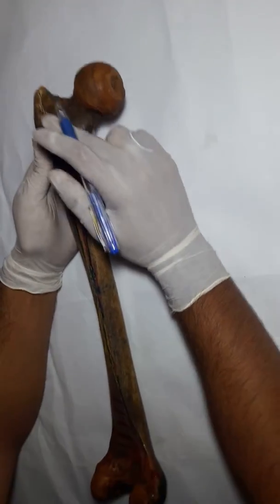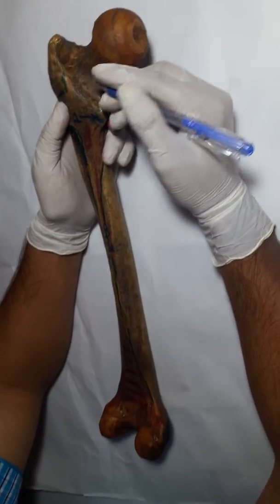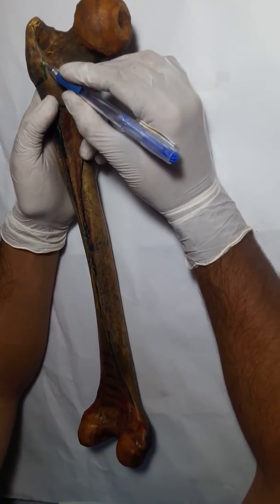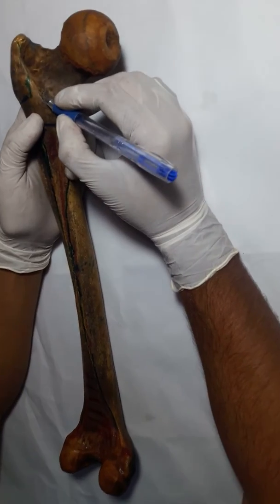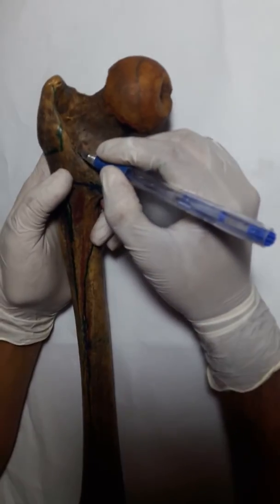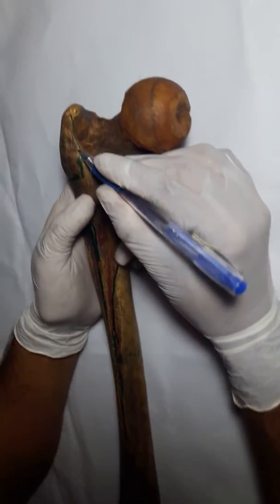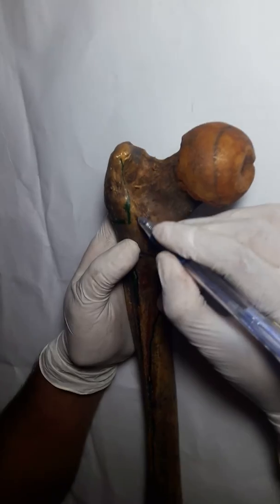And here on the posterior intertrochanteric crest, I forgot to mention one important landmark as well. This is the intertrochanteric line, intertrochanteric crest, and just above the middle of this line here we have the quadrate tubercle.